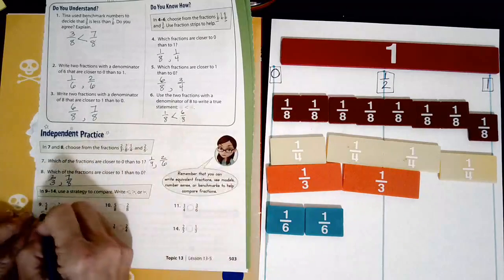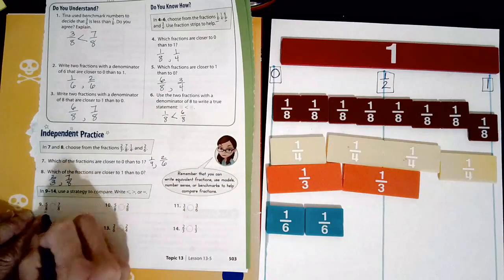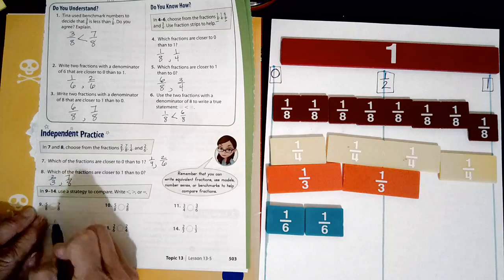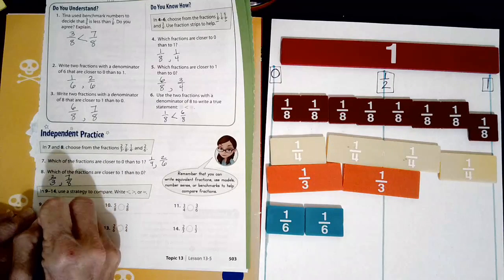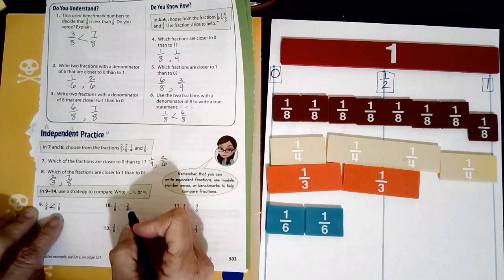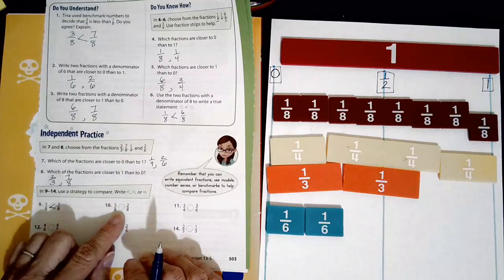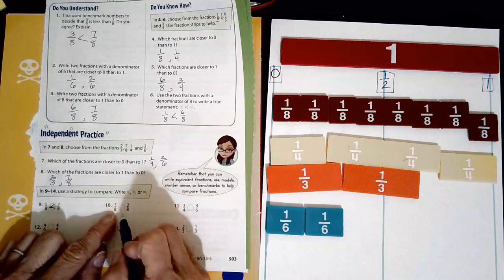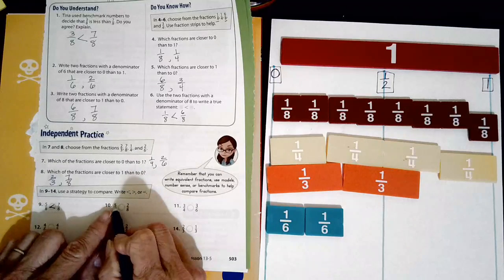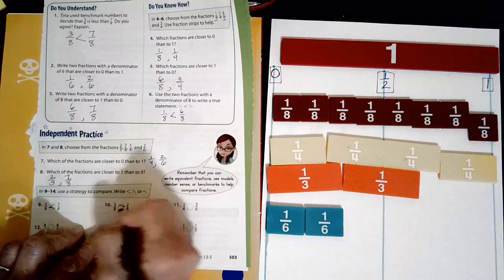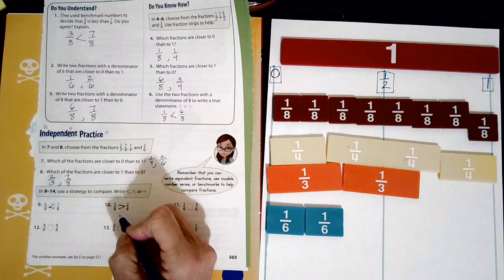5/8, the denominators are the same, so I automatically know I need to look, where do I have more pieces? I have more pieces on 7/8. So 5/8 is less than 7/8. Number 10, 5/8 to 2/8. Again, same denominator, 5 is a greater number of pieces, so 5/8 is greater than 2/8.